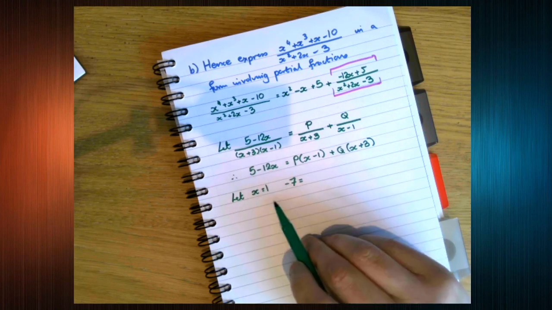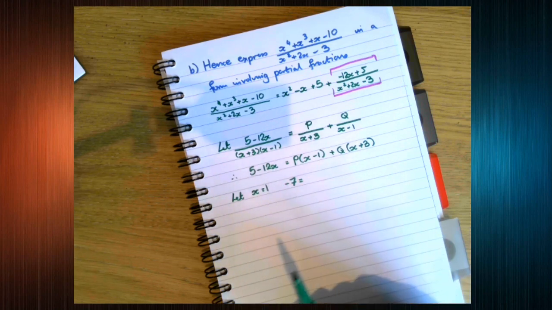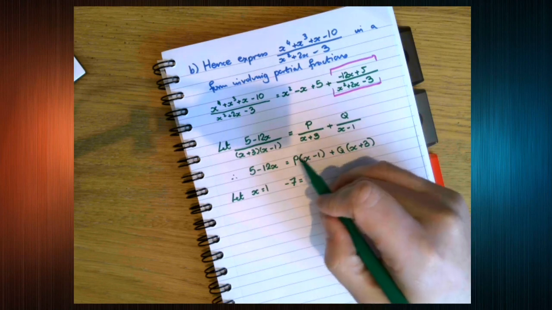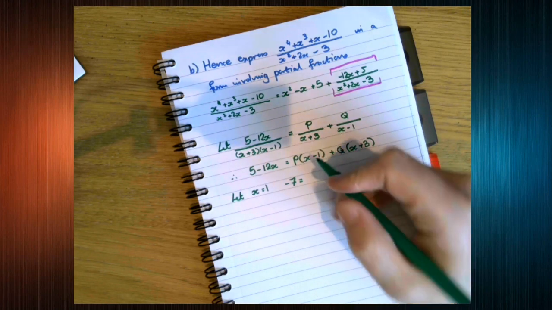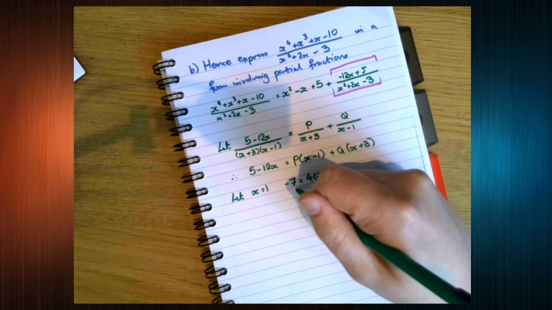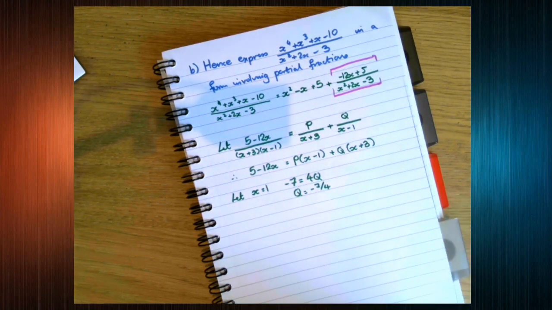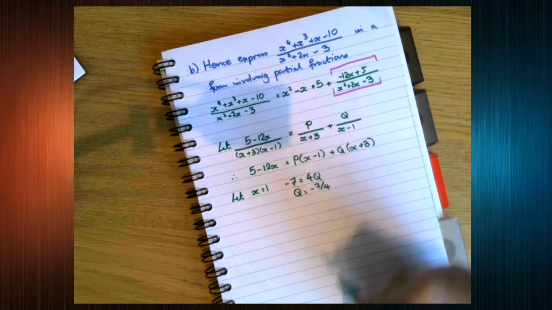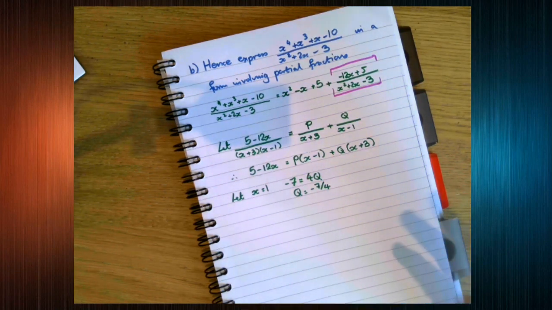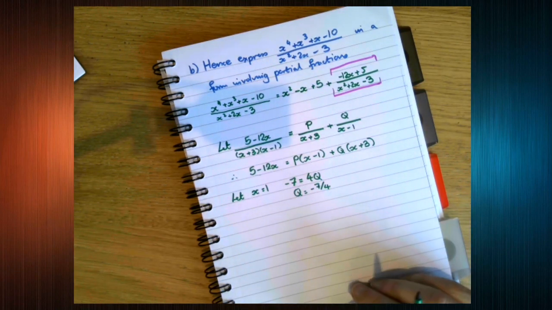So when x is 1, this side is minus 7, this is 0, and we get 4q. So q is minus 7 over 4. Again, not particularly nice. Typically not going to happen, but if it does, it does, and that's just the way it goes.